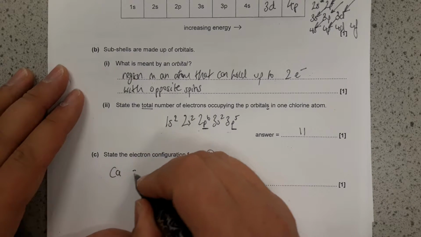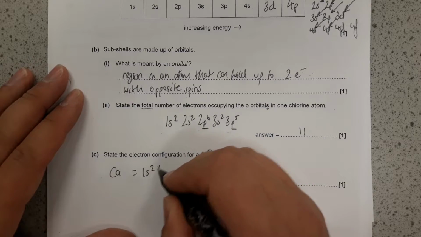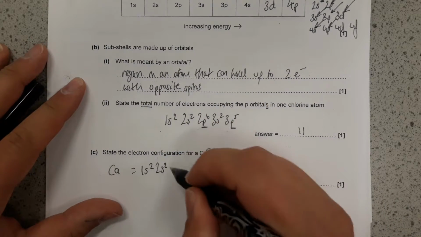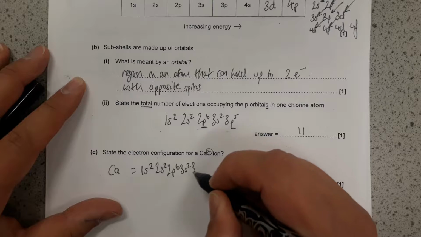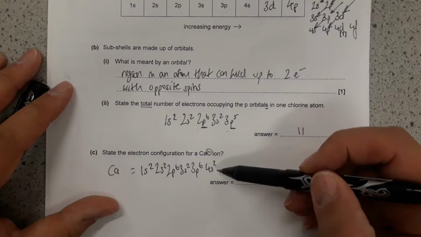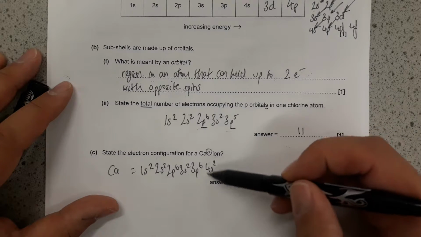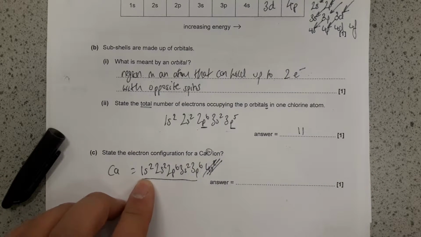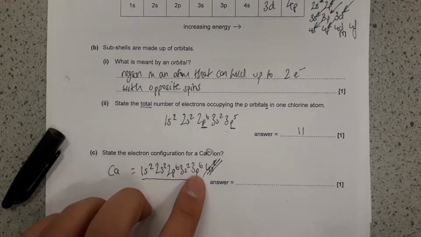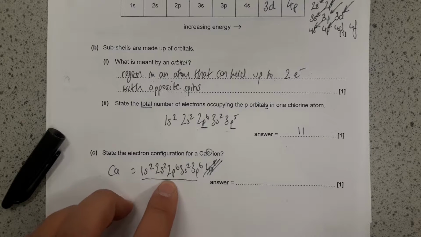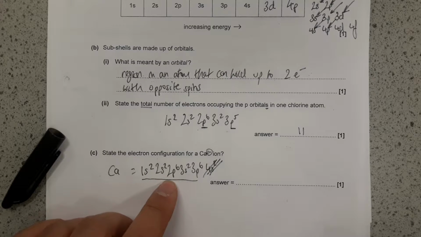So if we go for the calcium atom and then take the 2 electrons off, 1s2, 2s2, 2p6, 3s2, 3p6, 4s2 for a calcium atom. It's lost its 2 outermost electrons, the 2 from the highest energy, which are these 2. So those ones are the ones that are lost. So there's your answer. The configuration for a calcium ion, 1s2, 2s2, 2p6, 3s2, 3p6, making it the same as the argon configuration. Remember, when atoms lose or gain electrons, they're looking to form the same electron configuration as their nearest noble gas to make it stable.